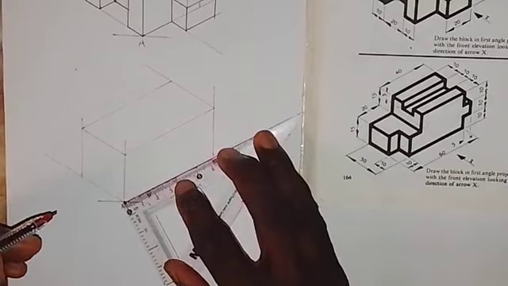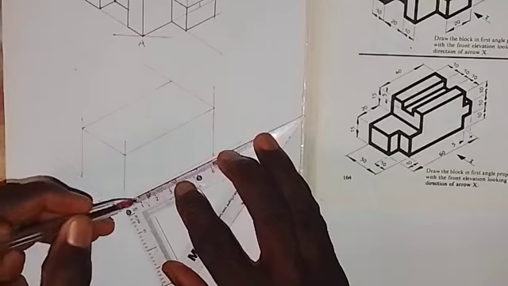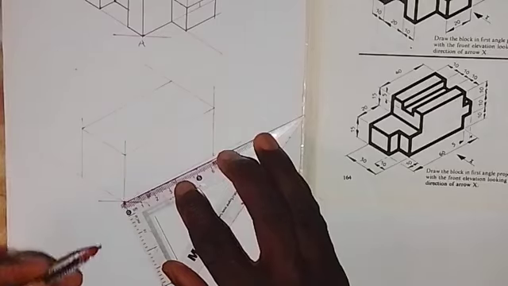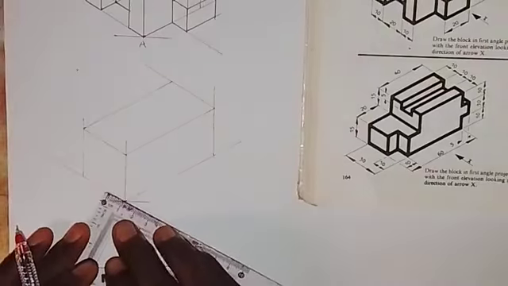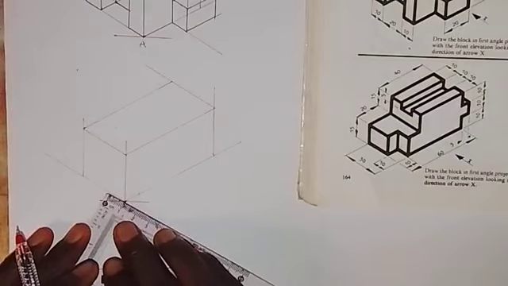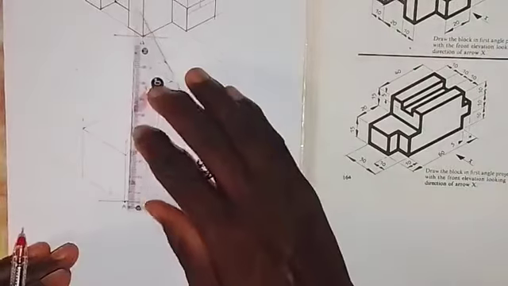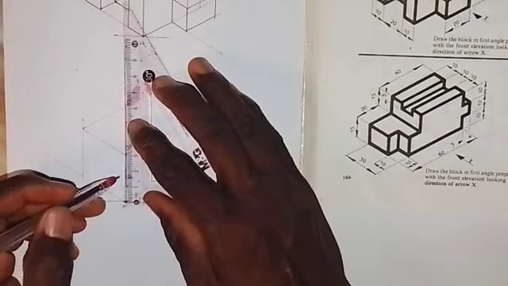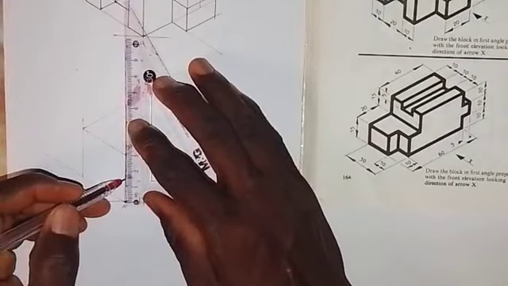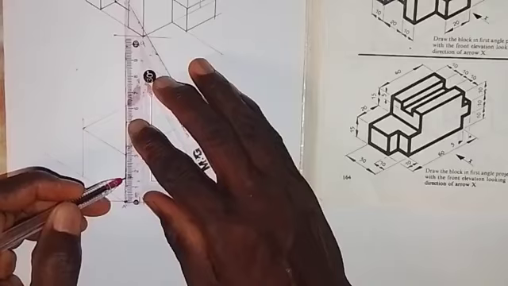This is 10 millimeters inward. So we take 10 millimeters from point A inward like this. This is 10 millimeters. And then I will come here and take a measurement of 10 millimeters again to this side. This is 10 millimeters. And then I will come up here from point A up, take a measurement of 15 millimeters. So this is 15 millimeters here.